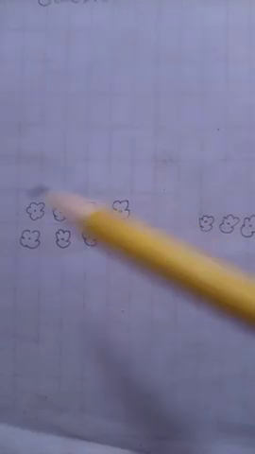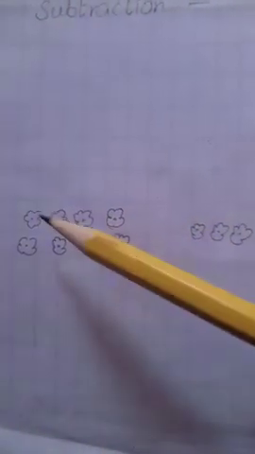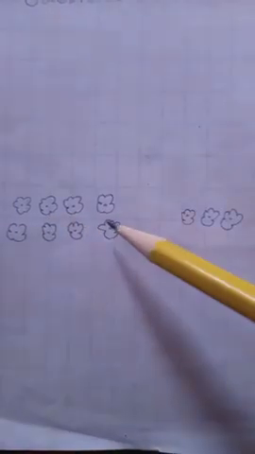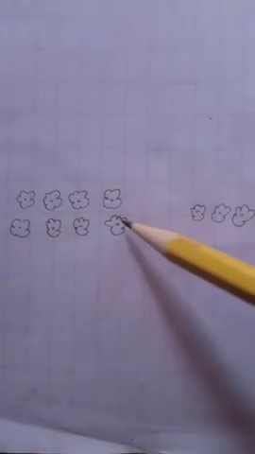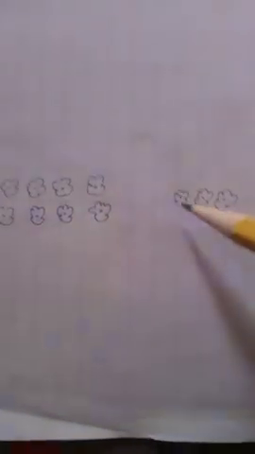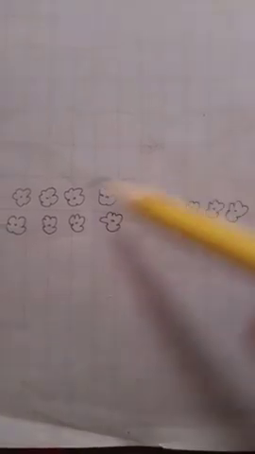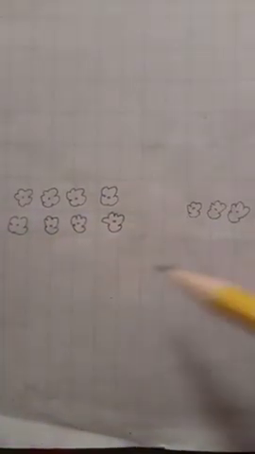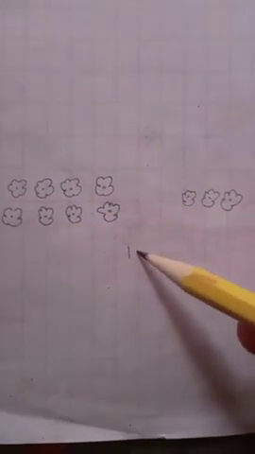Now students, look at all these flowers, and we are going to add them. Here I am counting these and these flowers all together: 1, 2, 3, 4, 5, 6, 7, 8, 9, 10 and 11. How many flowers do I have? I have 11 flowers.